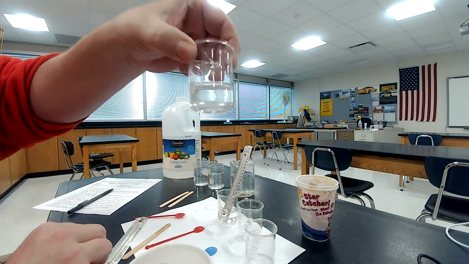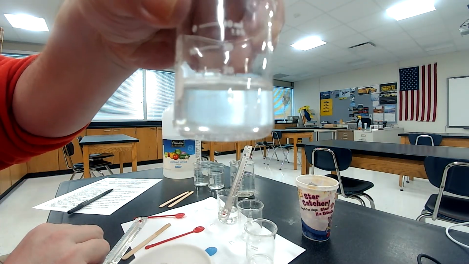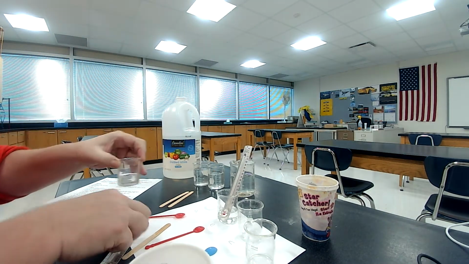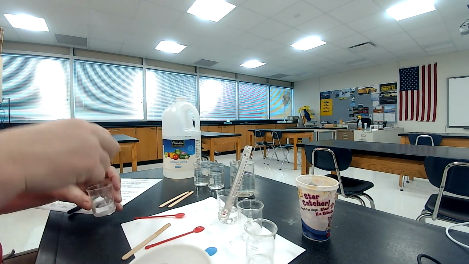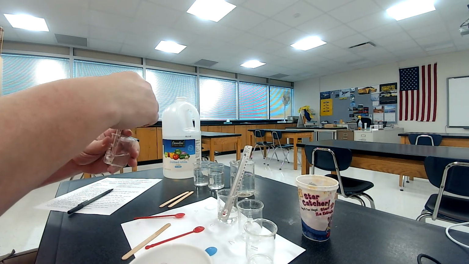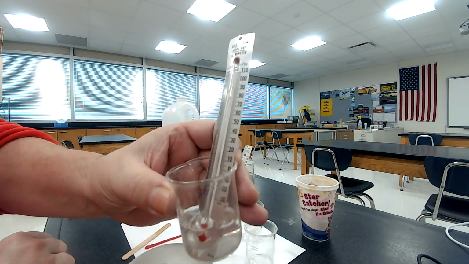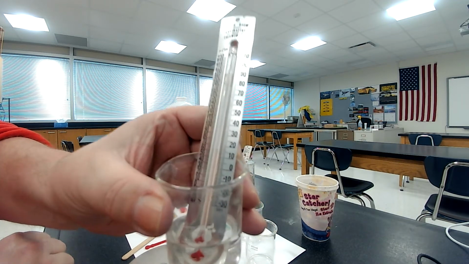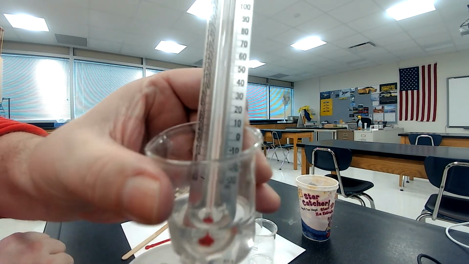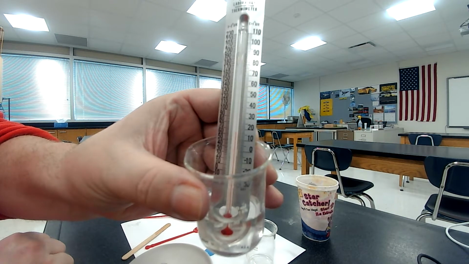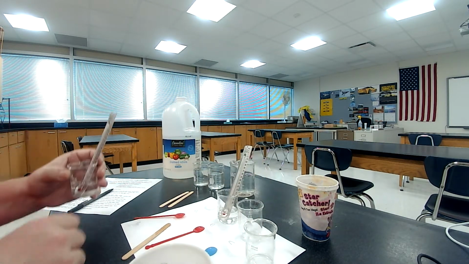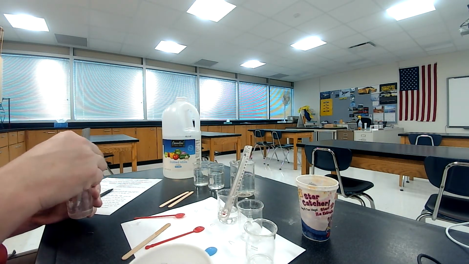Okay, here's what A looks like. You can see it up close there. And we'll put the thermometer in it. Okay, we'll see what we get here. Gonna make sure you can kind of see here. So that's kind of where we're at. The camera doesn't want to focus on it that well, but that's okay. So just gonna stir it here for a little bit more.